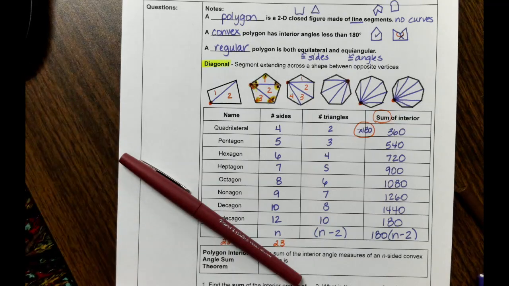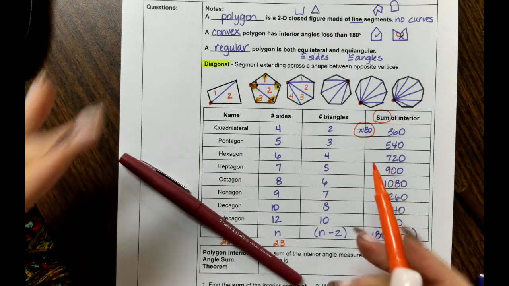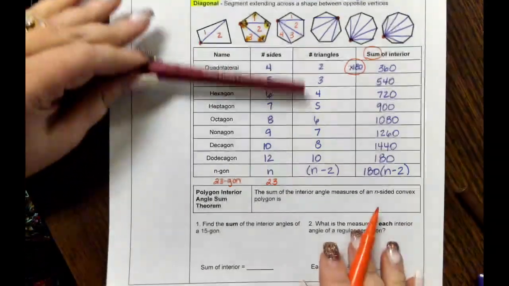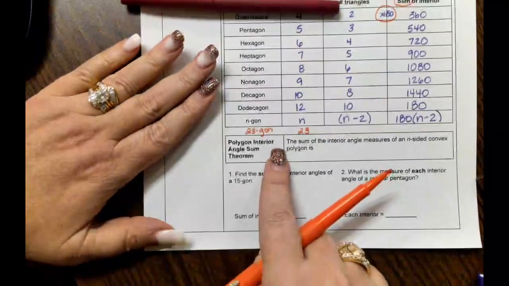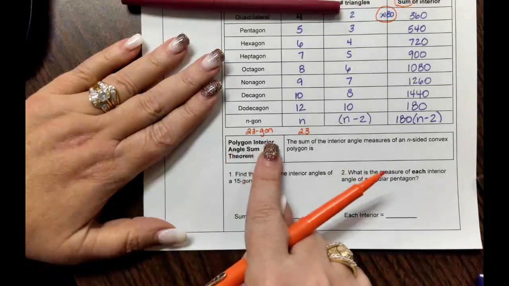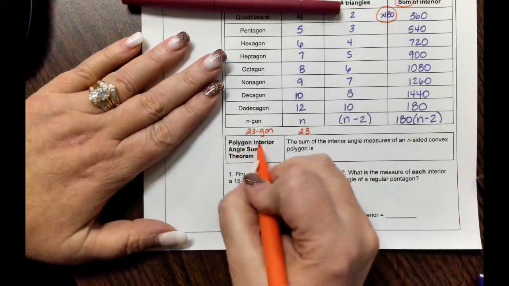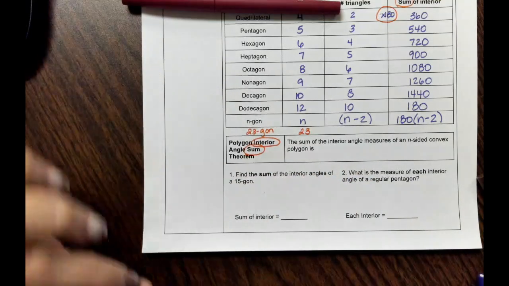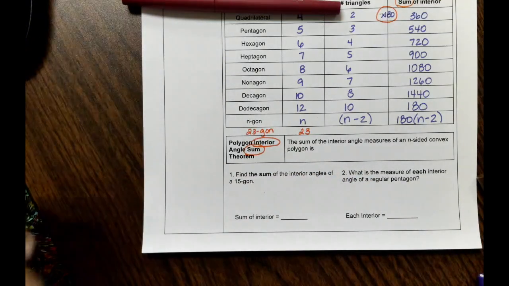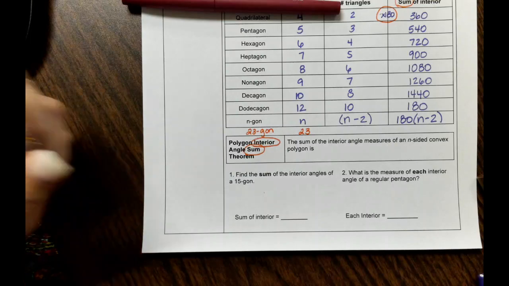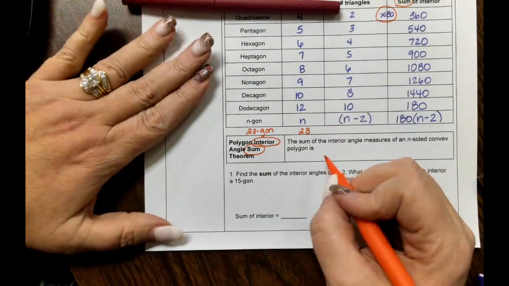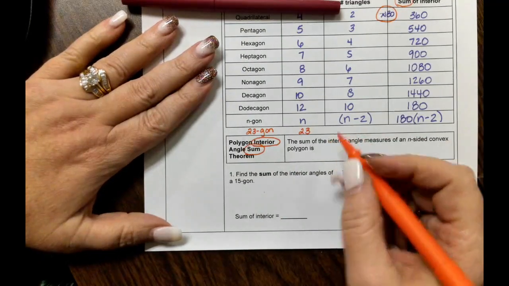And so I can tell what they all add up to by taking the number of triangles and multiplying it by 180. So in the end, we have our polygon interior angle sum. We're going to do an interior sum, and then we're going to do each interior. We're going to do an exterior sum, and then we're going to do each exterior. So it's important to recognize the difference between what you're being asked for.